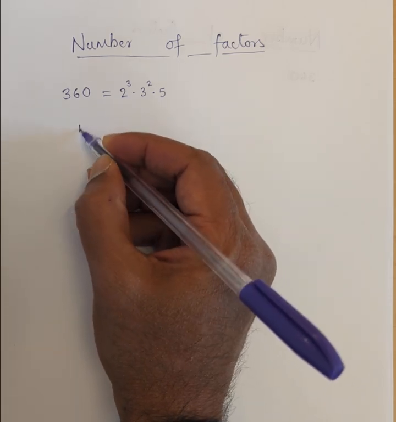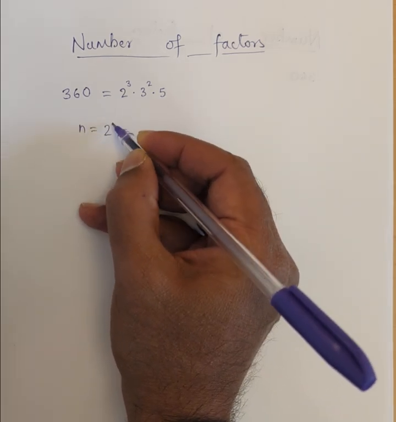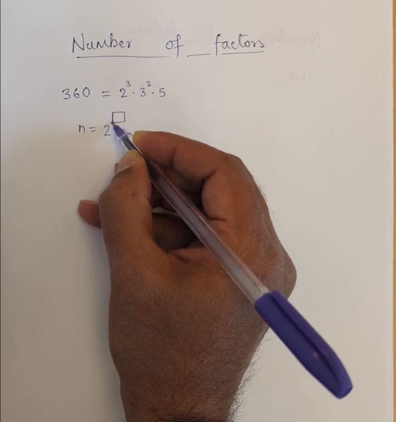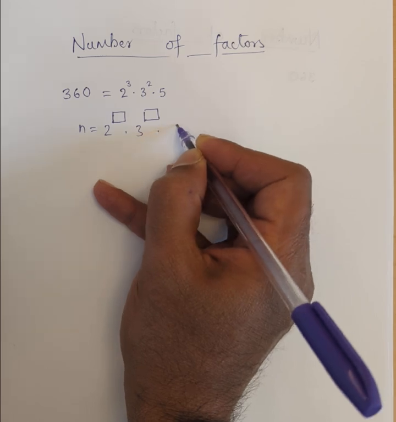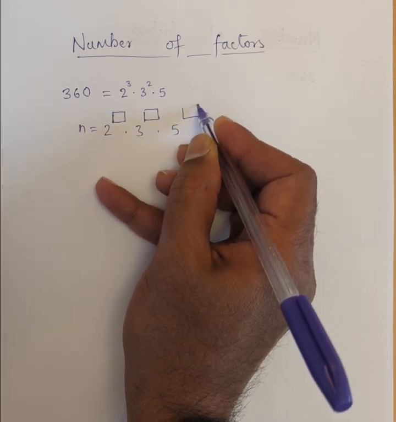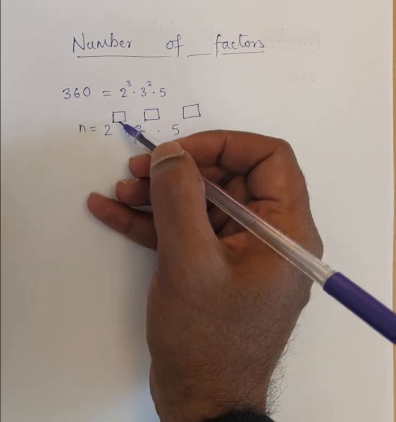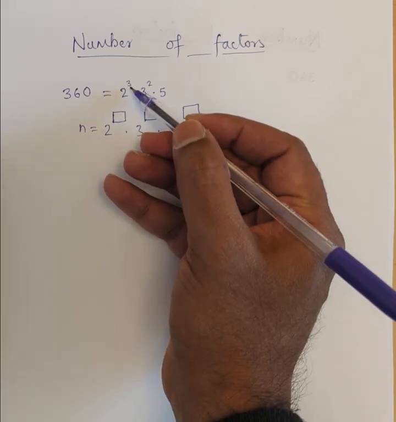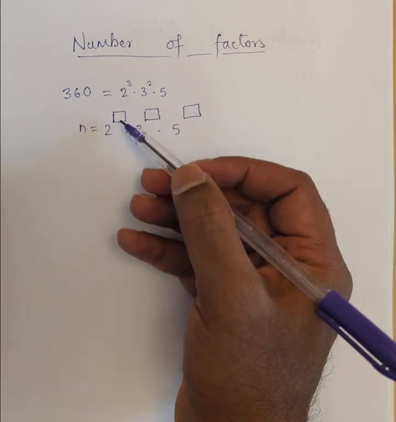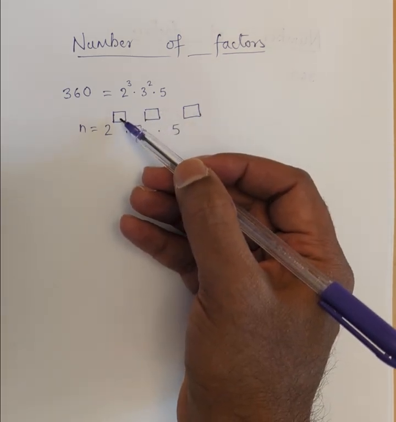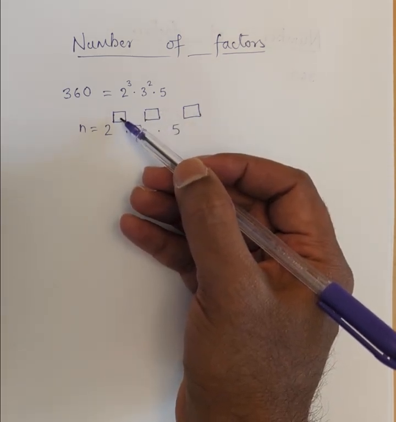So if n is a factor, then n could be 2 to the power something times 3 to the power something, and then 5 to the power something. And these exponents cannot be more than 3 here, or 2 here and 1 there, which means the exponent of 2 could be either 0, 1, 2, or 3.